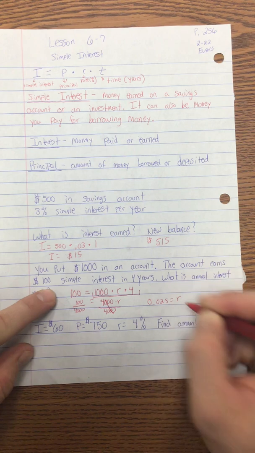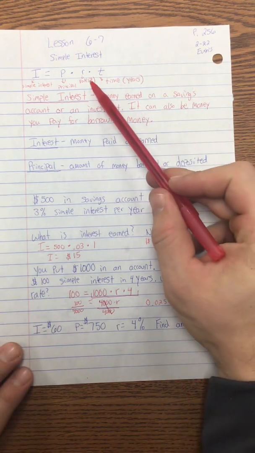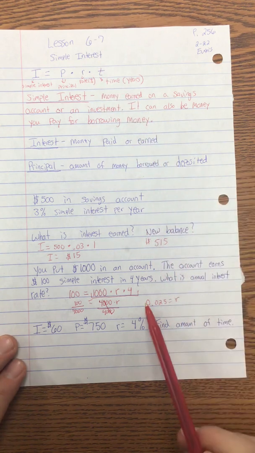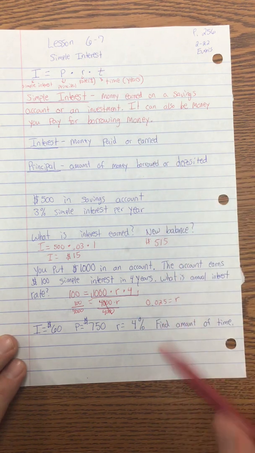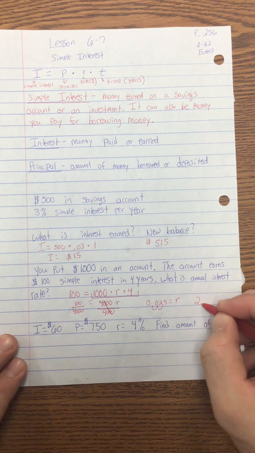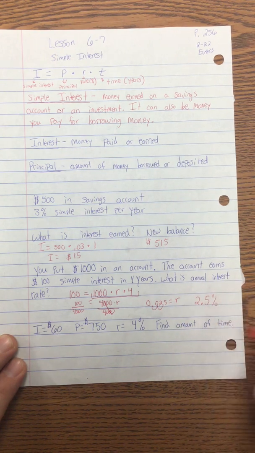0.025 equals R. But rate is in terms of a percent, so we need to convert it back to a percent. They gave us a decimal in the calculator. Now our job is just to convert this 2 times to the right into a percent, so our interest rate was 2.5 or 2.5%. Okay?